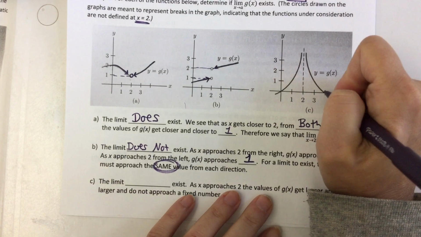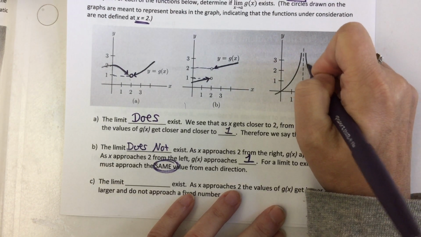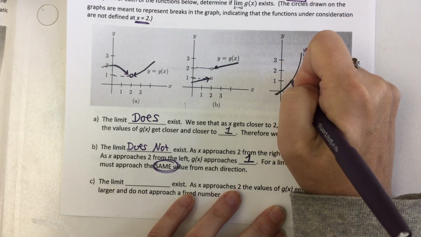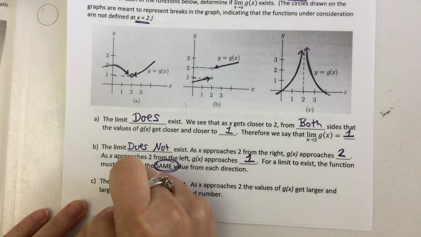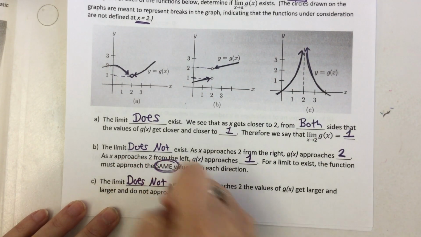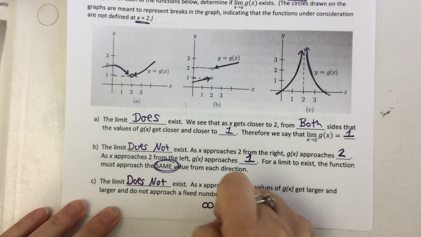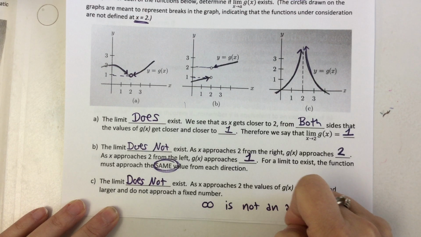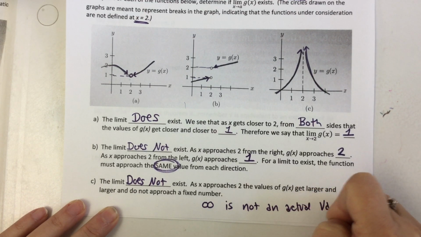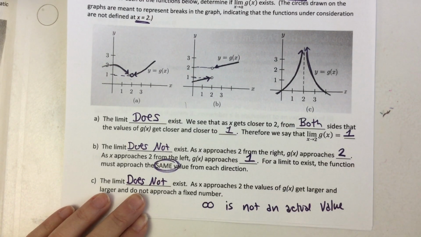Next one, as I come in from the right, oh, it's going to positive infinity. As I'm approaching from the left, oh, it's going to positive infinity. Here, the limit does not exist. Infinity is not an actual value. Okay, so we're looking at an asymptote here.